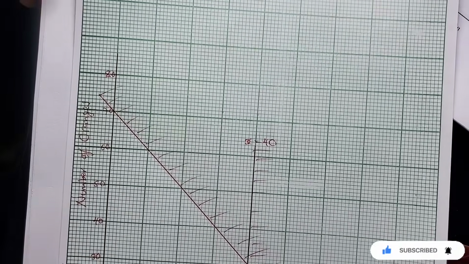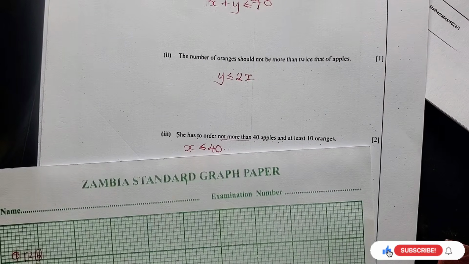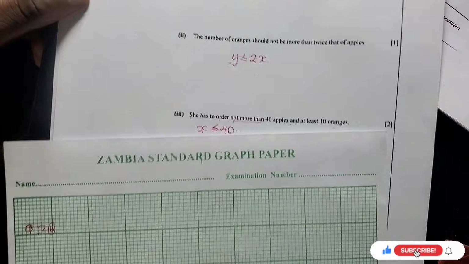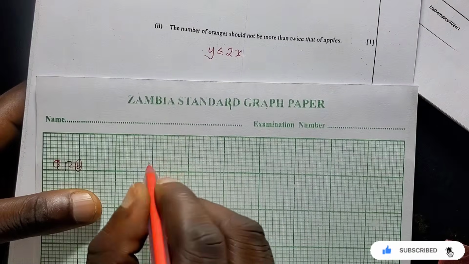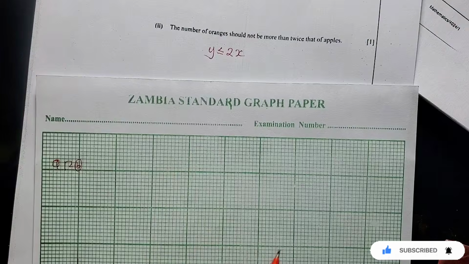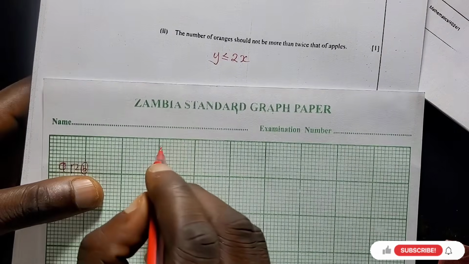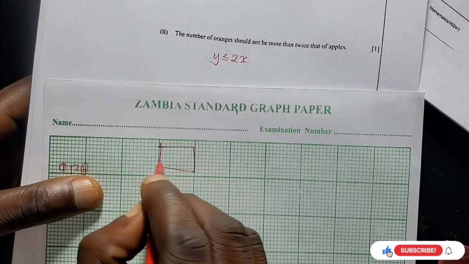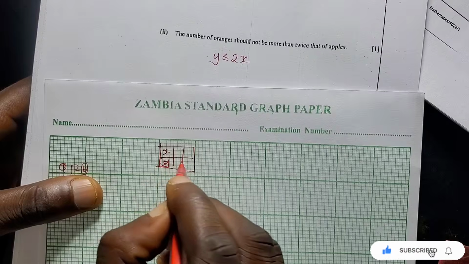All right. Now, this inequality, you form a table when solving this. And this is very simple. Just get any two coordinates. So the table I'll use, let me just use this small table. x here, y down.